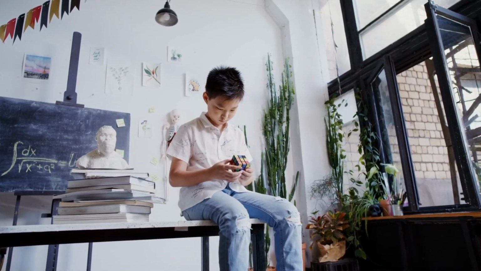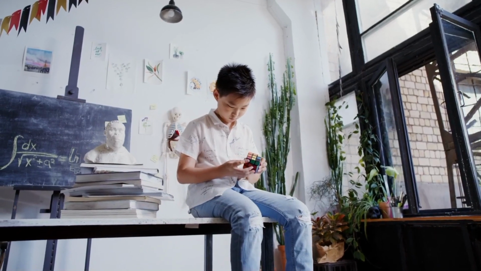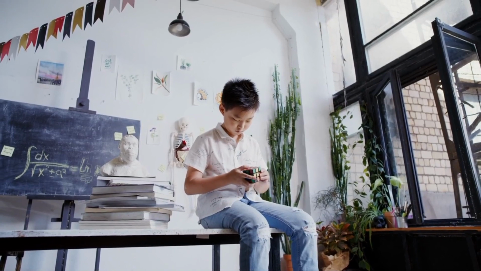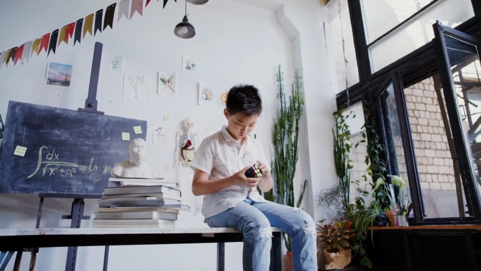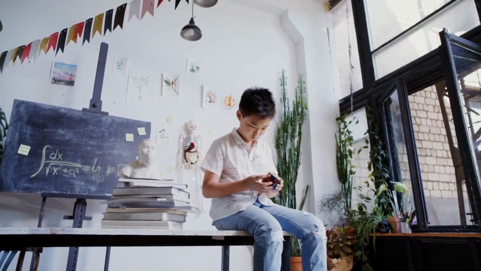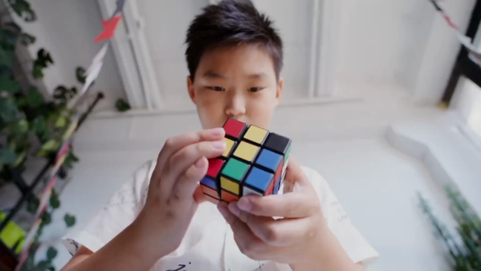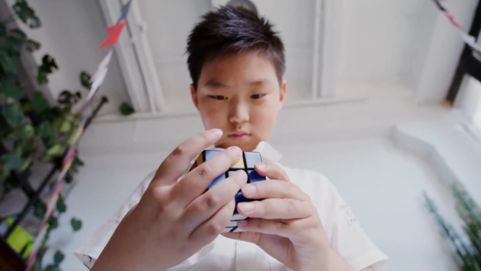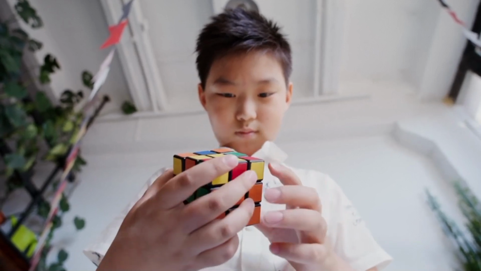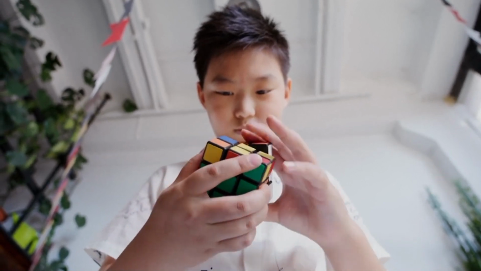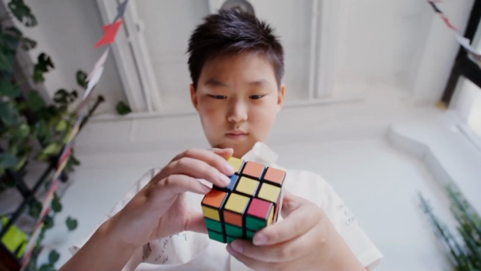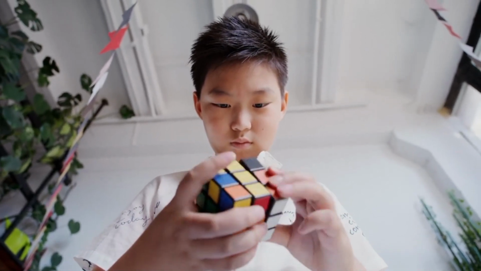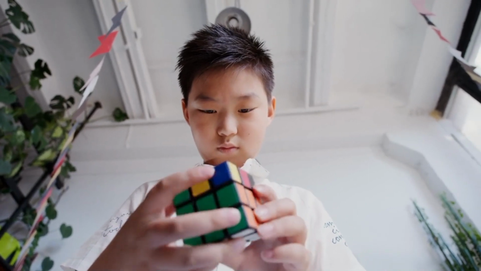Step 3. Solve the second layer. Once the first layer is solved, it's time to solve the second layer. This is done by solving the middle layer of the cube. First, find an edge piece that belongs in the second layer and position it so that it is directly above where it needs to go. Then, rotate the top layer of the cube to bring the corresponding corner piece into the correct position. Then, use a simple algorithm to insert the edge piece into its correct position.